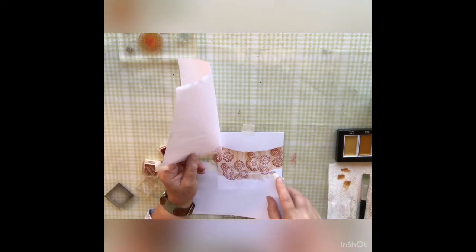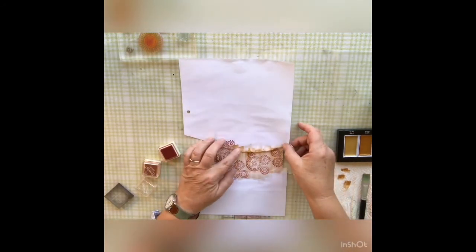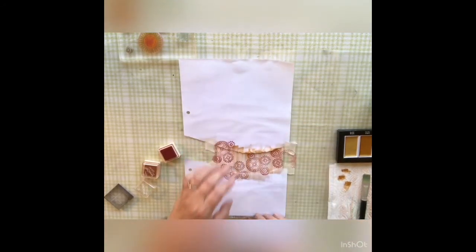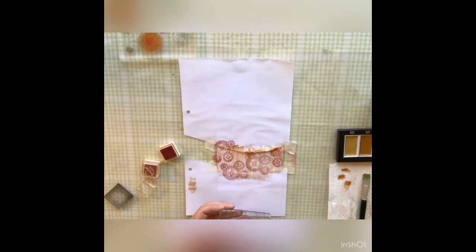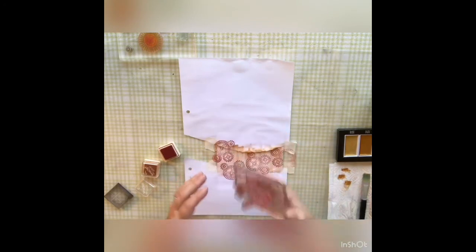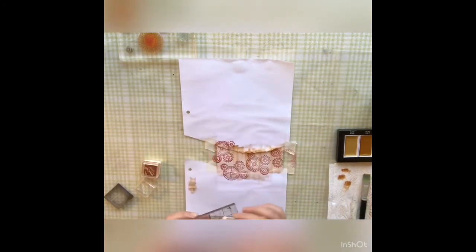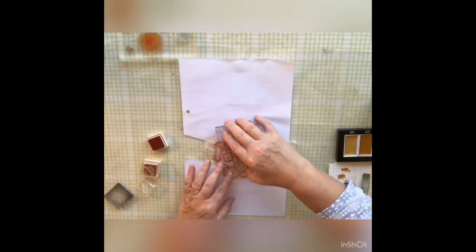I think I might just fill in that gap, so I'm going to put that one back and that one back, and I've still got a little bit of ink just there, so in fact we'll just ink it up to make sure. Pop that into there like that.